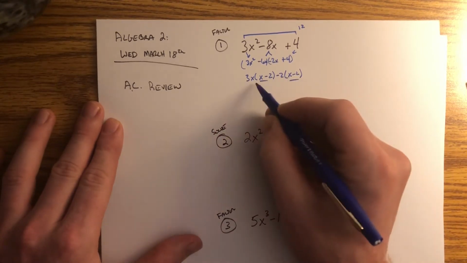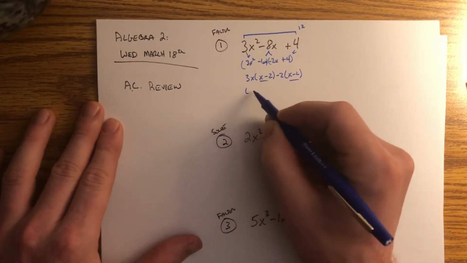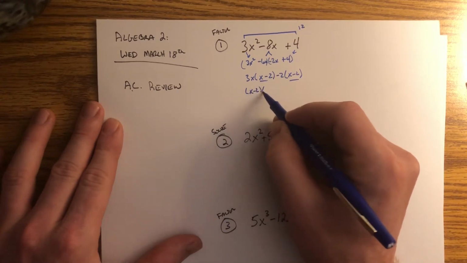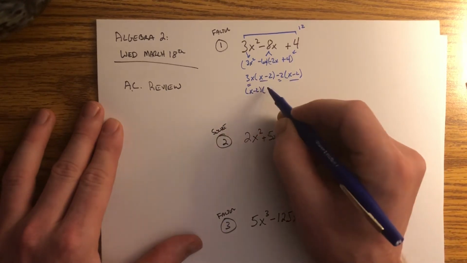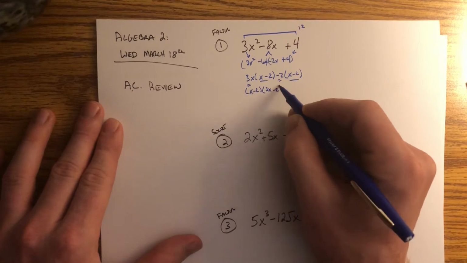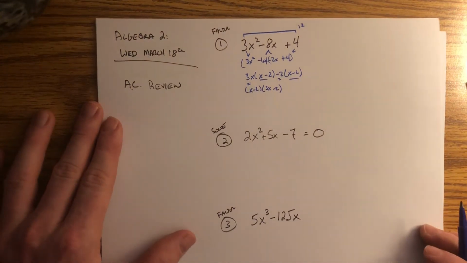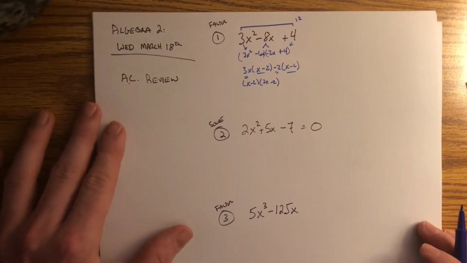Notice these two are the same, so we factor that third time. You get x minus 2. And then you group these two together right here, 3x minus 2. And that's it, because we just have to factor.